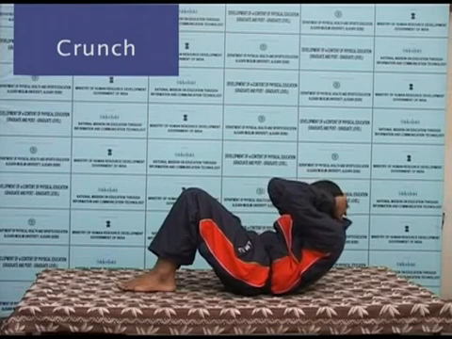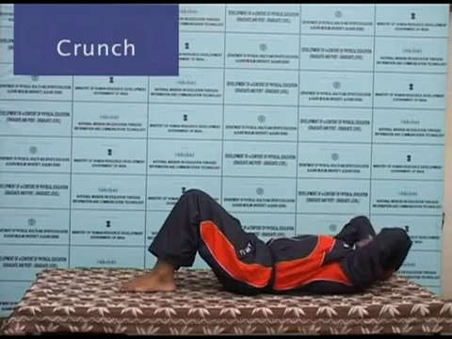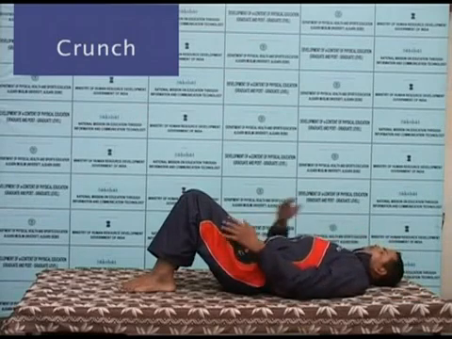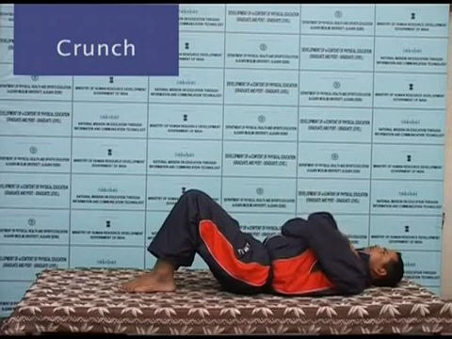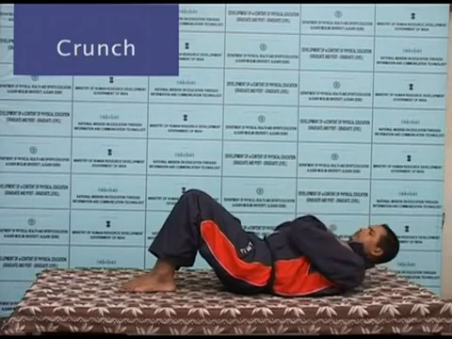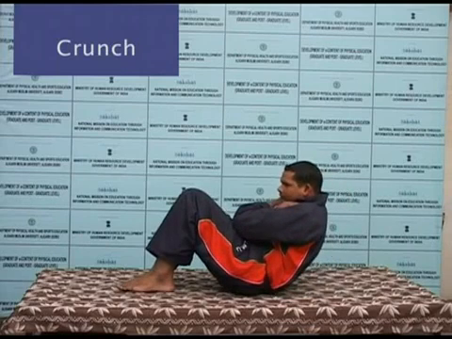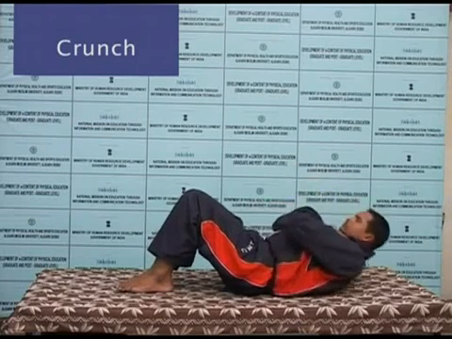This technique can be done four or five times. It improves the abdominal muscles. The person can also do the same exercise crossing the hands over the chest. Repeat the crunch three to four times.